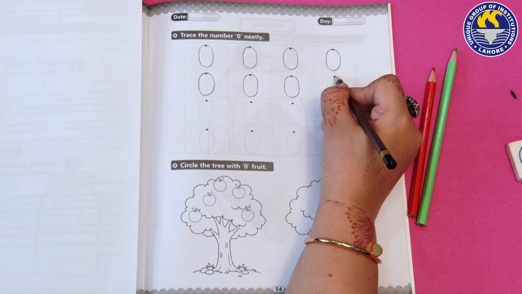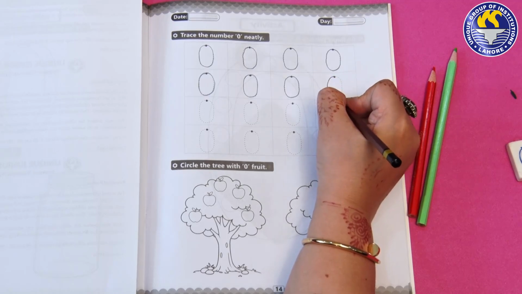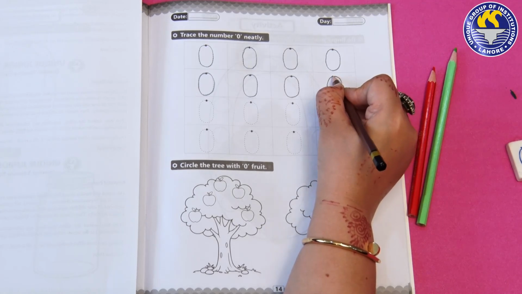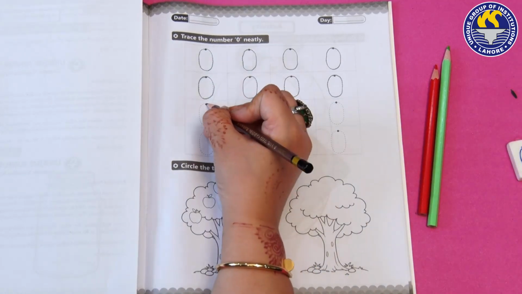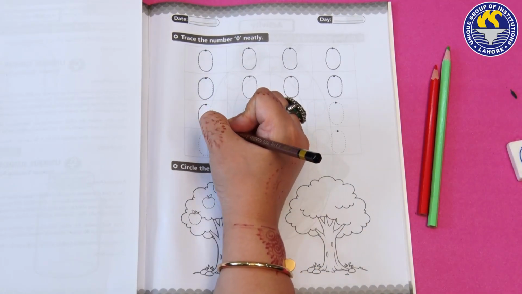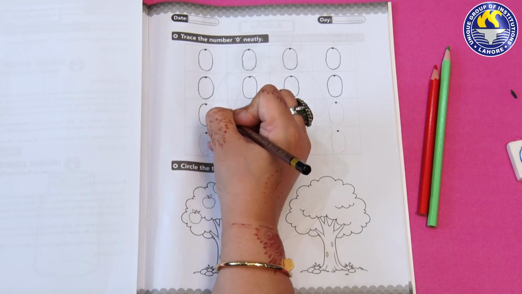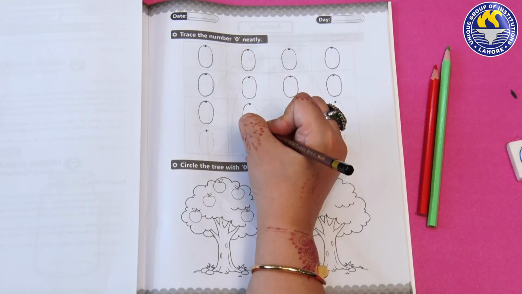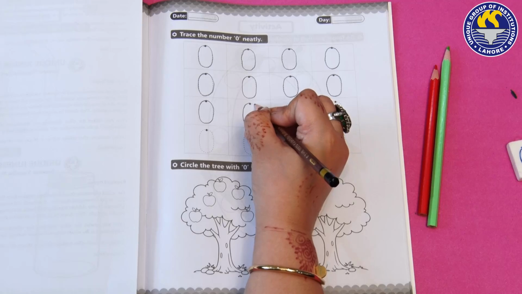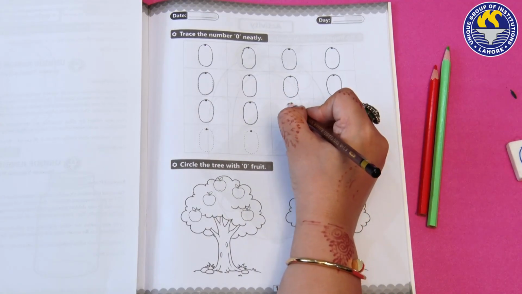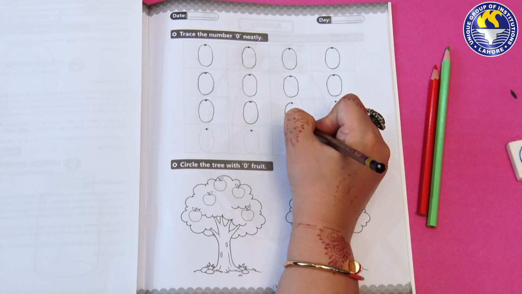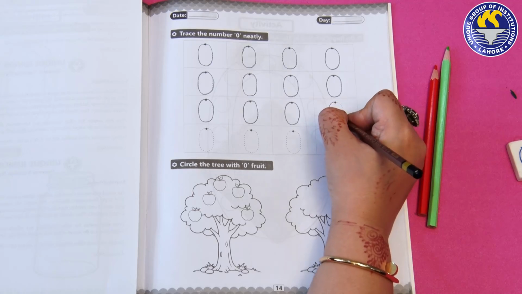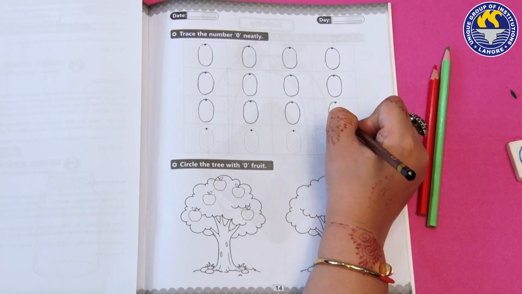Which number are you tracing? Tell me, everyone. I know you all have learned which number this is. This is number 0. Very good. This is number 0. You have to repeat after me. Very good. 0. 0. What are we tracing? We are tracing 0.